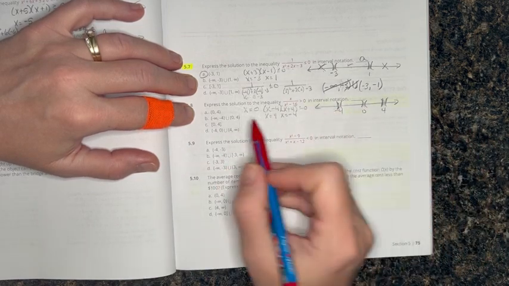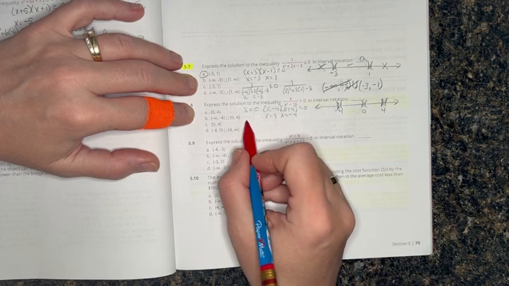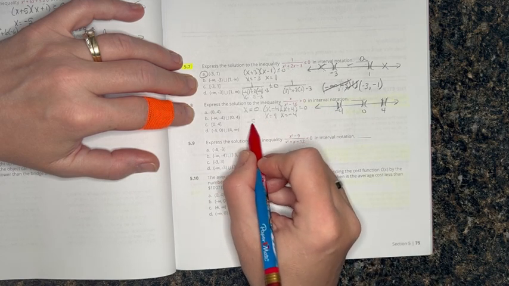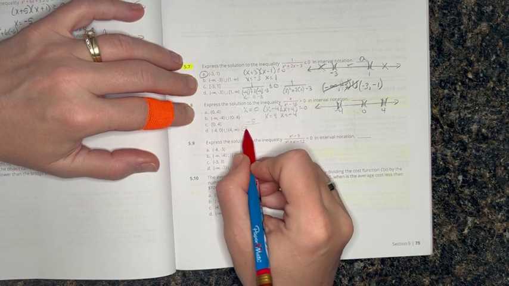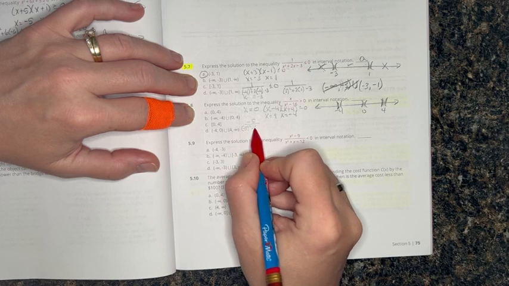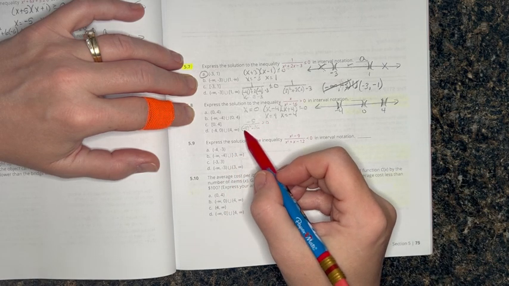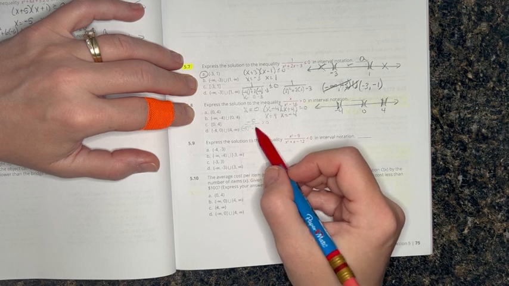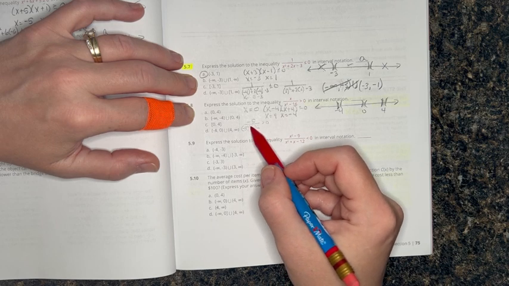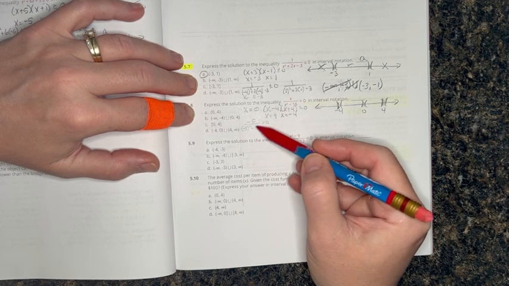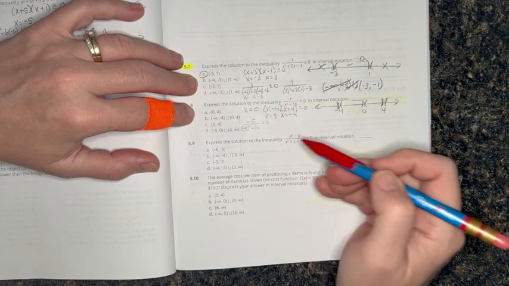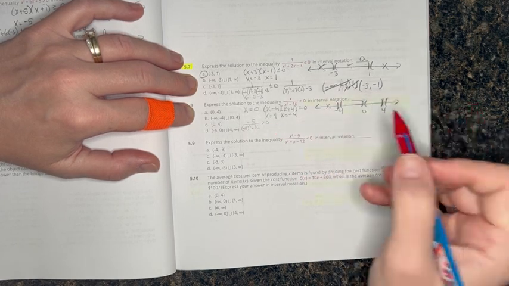So let's take a look here at negative 5. Is negative 5 over the quantity negative 5 squared minus 16 greater than 0? Well, this becomes a positive 25, so the denominator is positive, but the numerator still makes the whole thing negative, so no, it is not greater than 0.